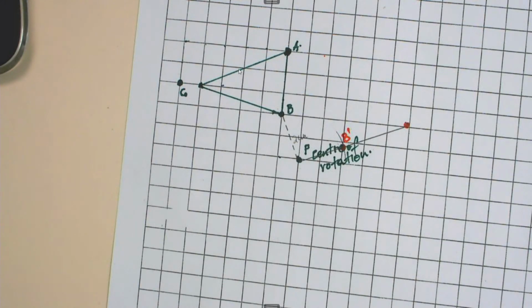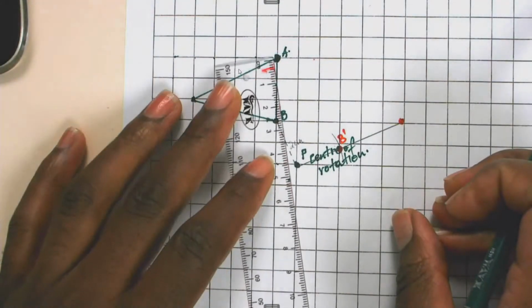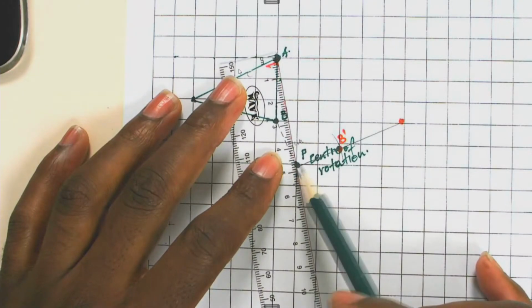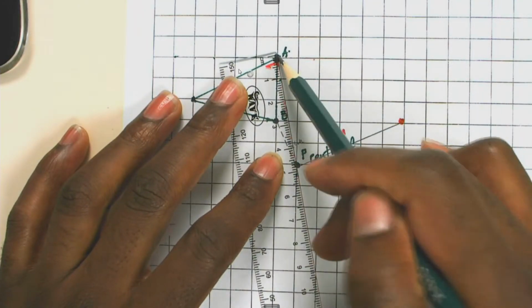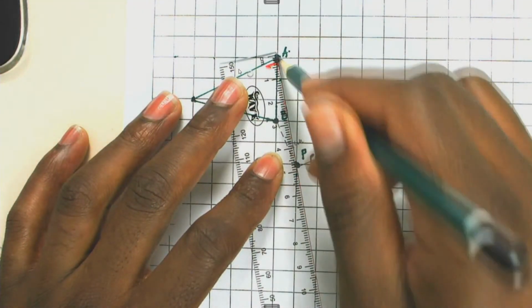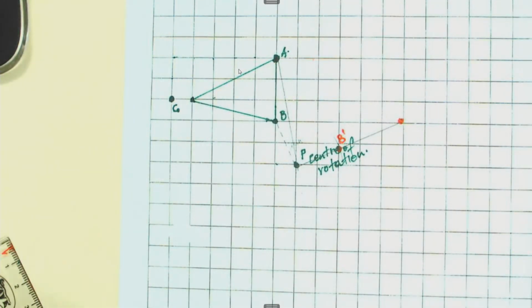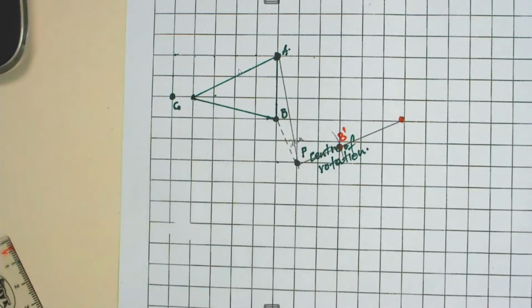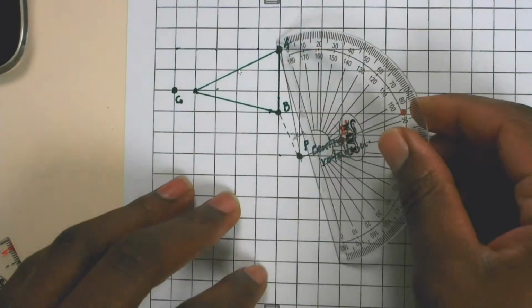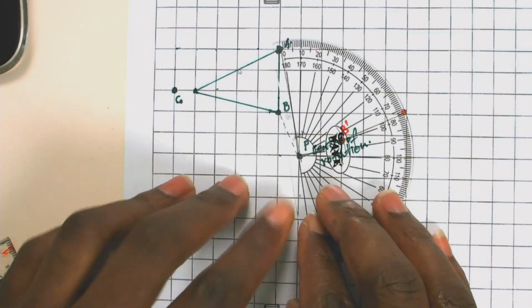Then we need to rotate point A. Remember, we rotate each point. But before we rotate point A, we need to make a line from the center of rotation to point A. And then after having made that line, we take our protractor and measure the angle.